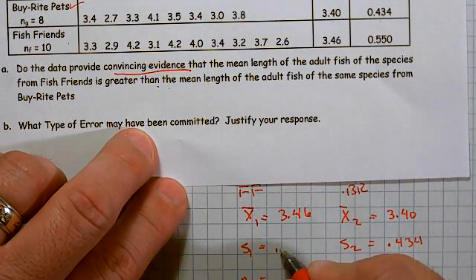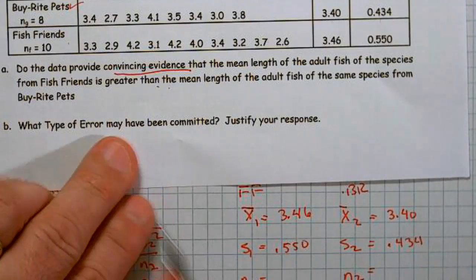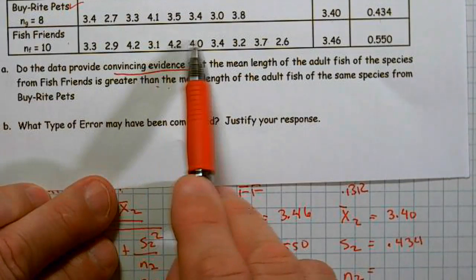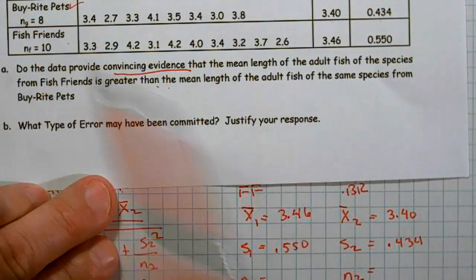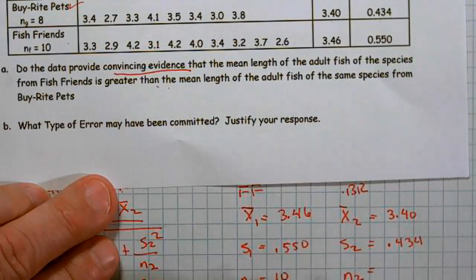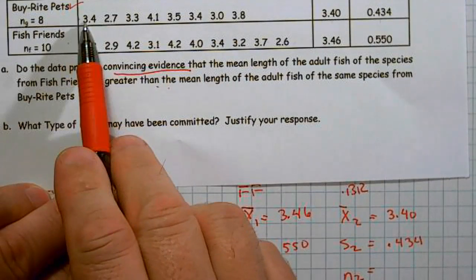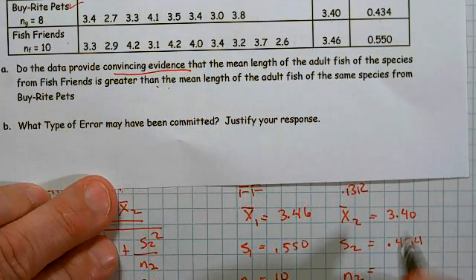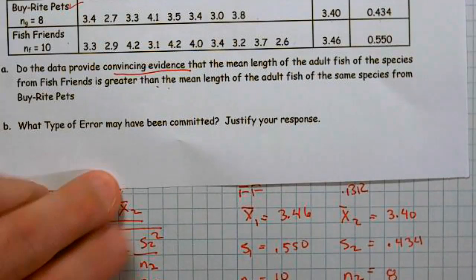This is 0.550. And when I count this up, I have 1, 2, 3, 4, 5, 6, 7, 8, 9, 10, which is what they told me right here. And up here, this has said 8, but I'm still going to check: 1, 2, 3, 4, 5, 6, 7, 8. So n2 is 8.